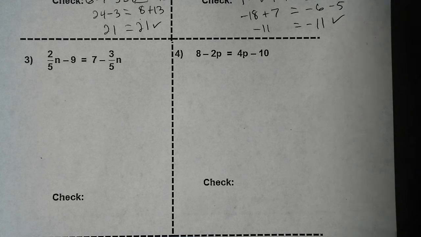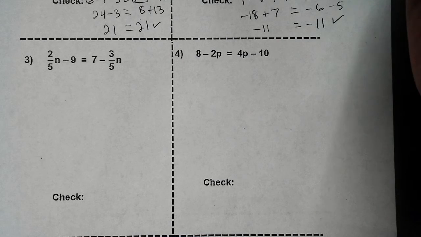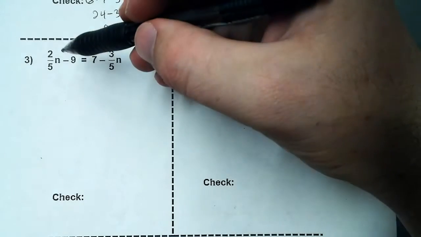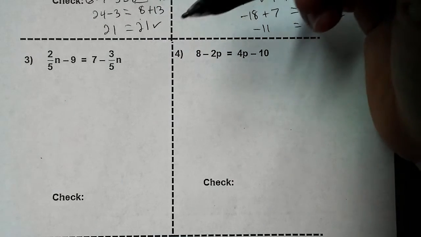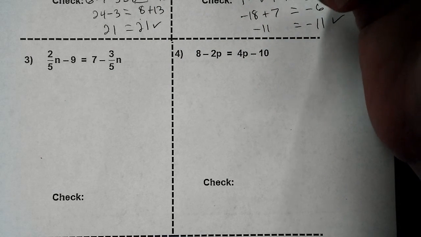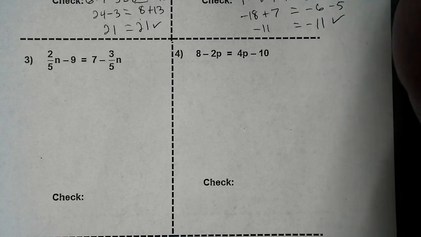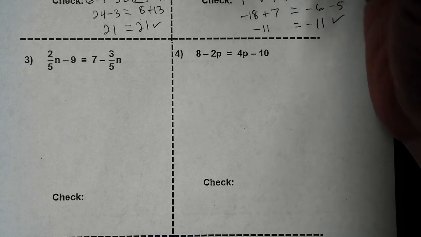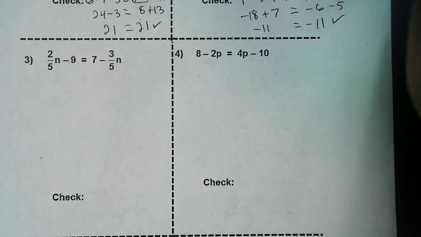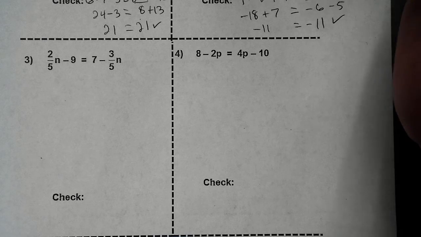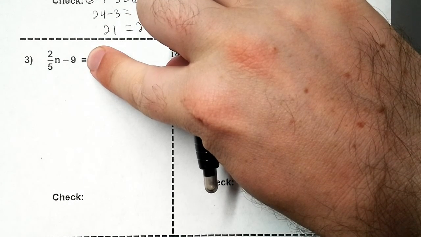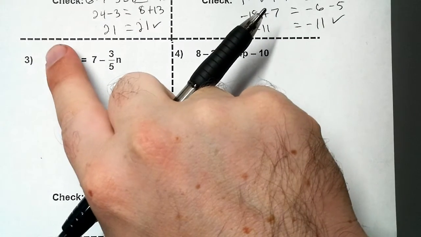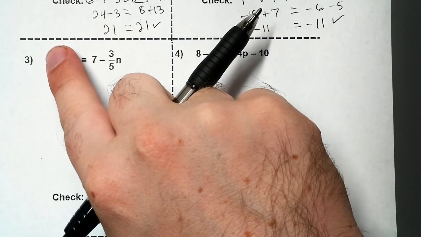Alright? Now, let's look at number 3. I've got 2/5 n minus 9 equals 7 minus 3/5 n. So on this one, go through your steps. First step, does it have parentheses? No, so we are not distributing. Can we combine like terms? Look on that side. Nope. That has an n, that's a regular number.